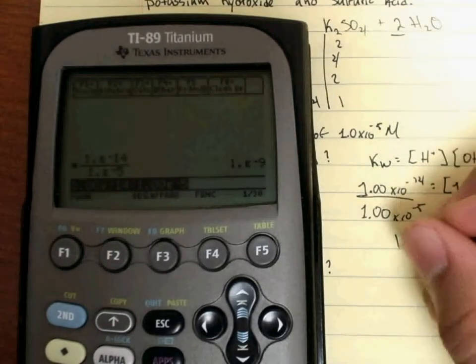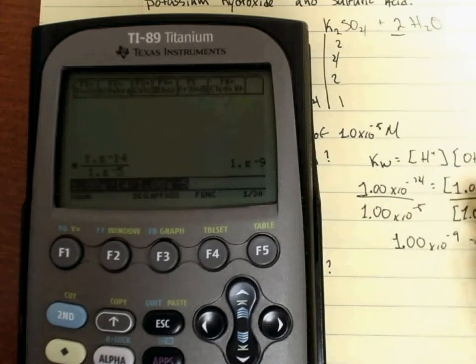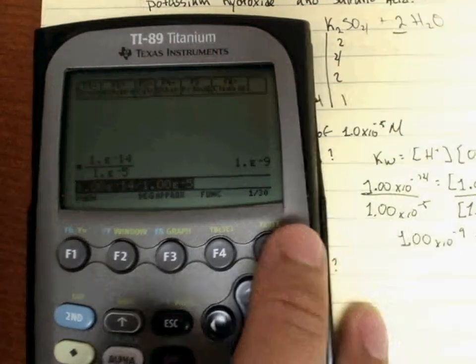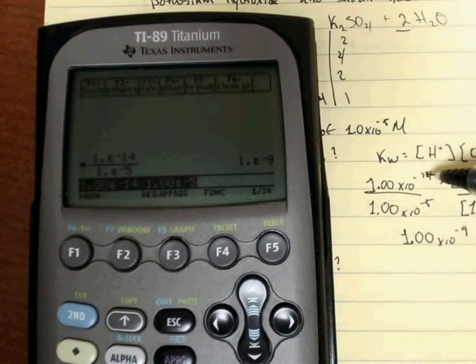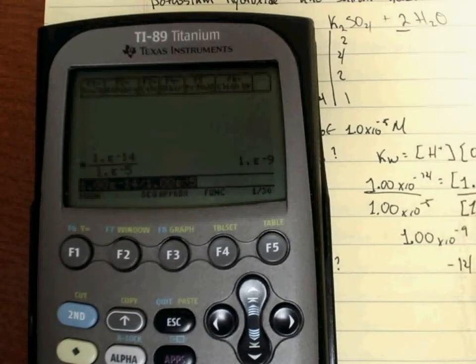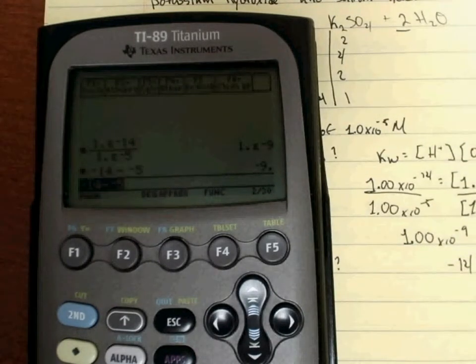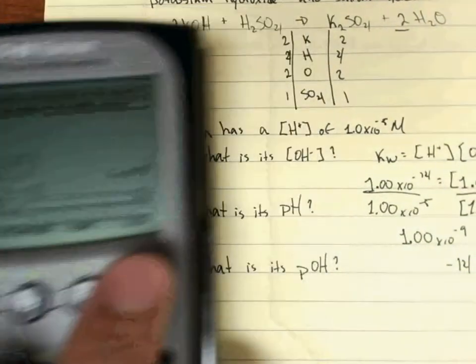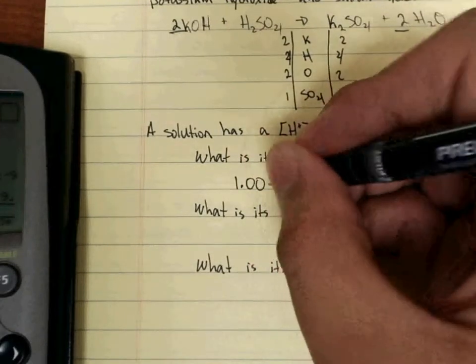That's going to give me 1.00 times 10 to the negative 9. That is my OH negative. And I can also say that because I have exponents and they are of the same base, I can just say negative 14 minus negative 5 equals negative 9. And because they're both ones, it's just 1 times 10 to negative 9. Alright, so that's my OH negative.